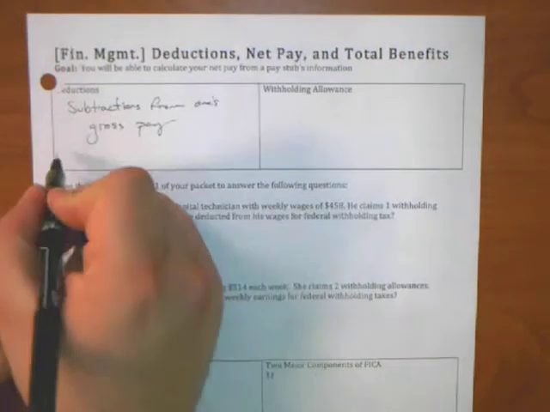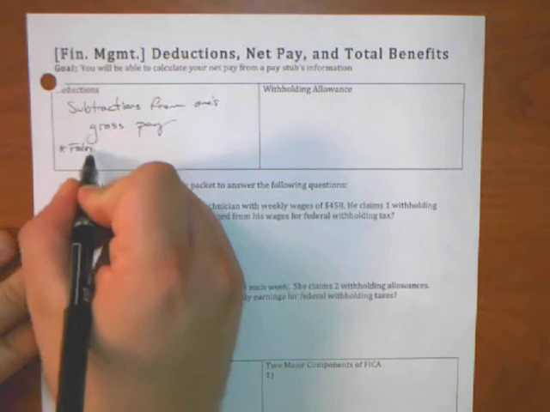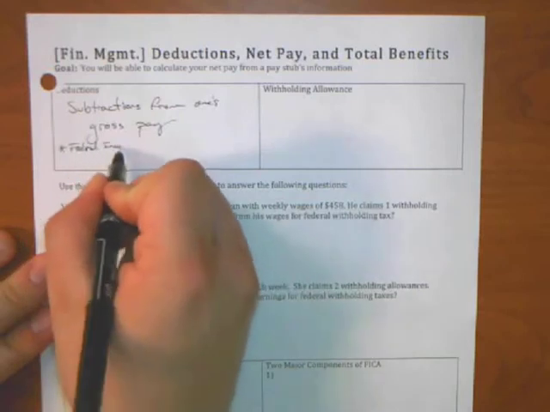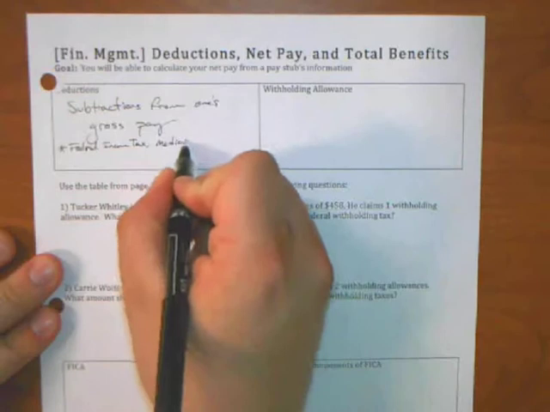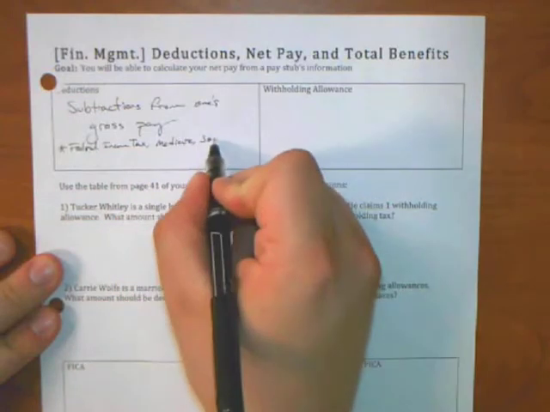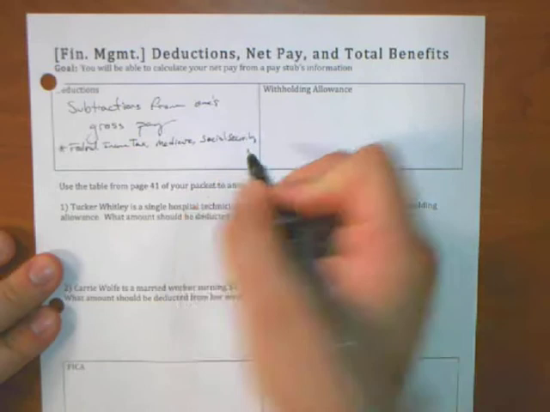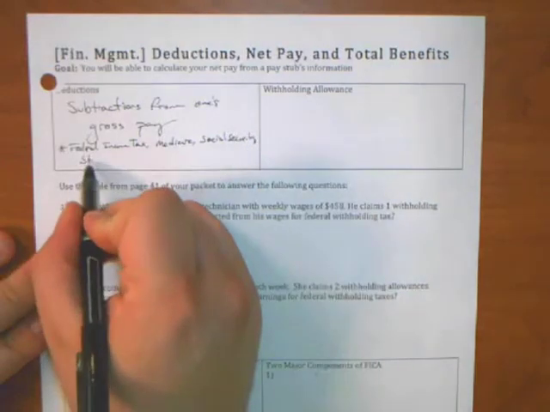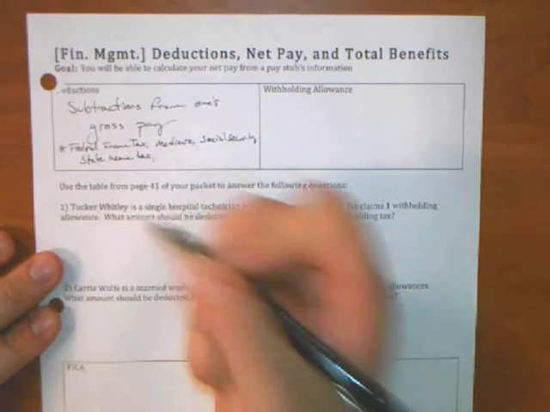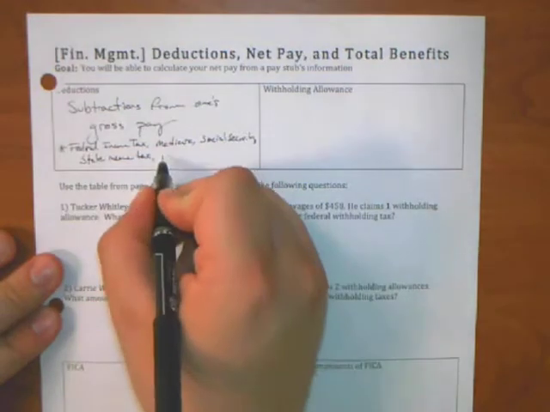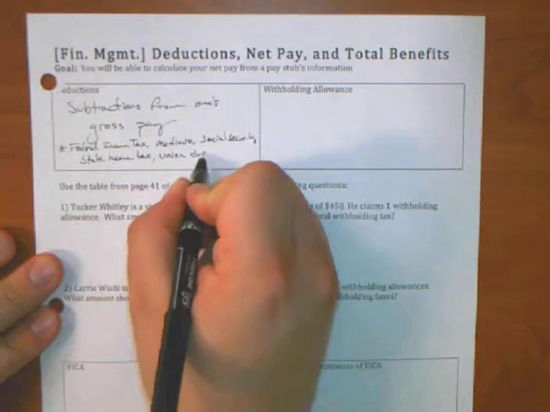Some common deductions are federal income tax, Medicare, Social Security, state income tax, and if you're in the manufacturing sector or a teacher like me, a lot of times you'll have union dues.